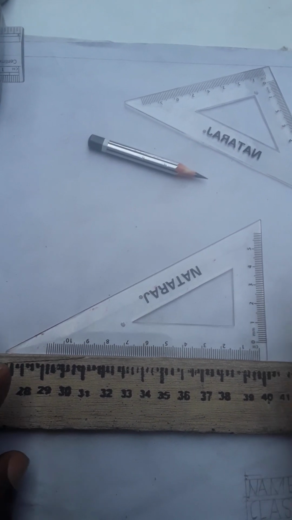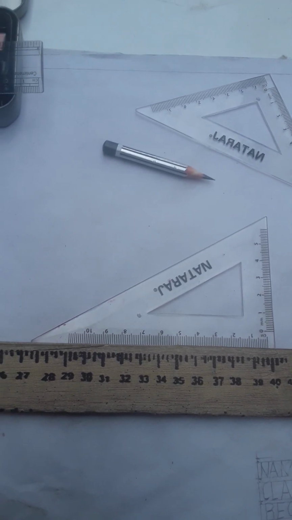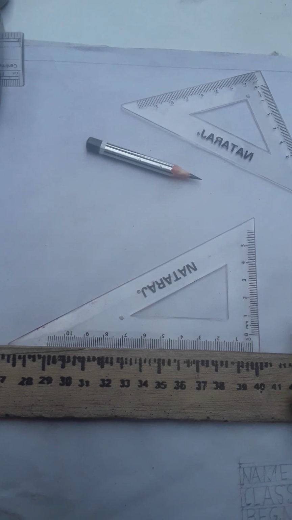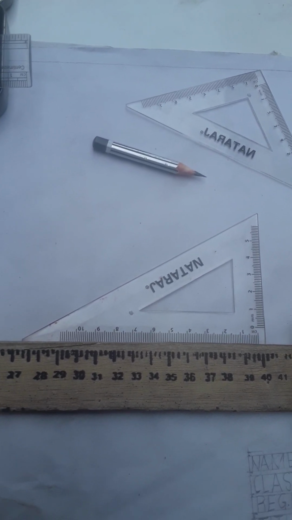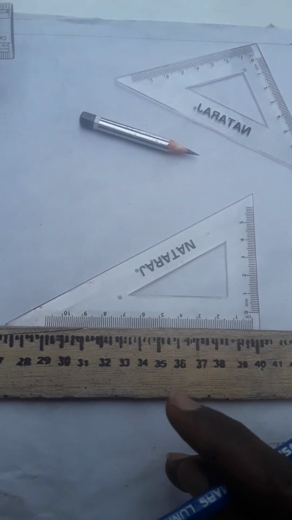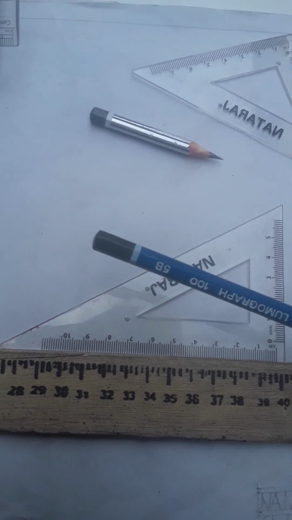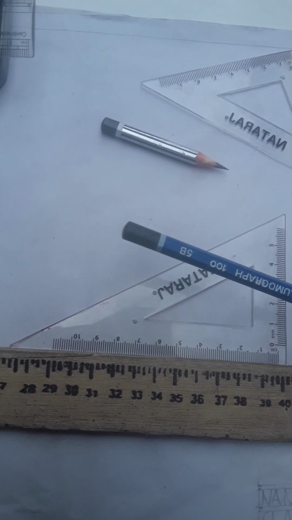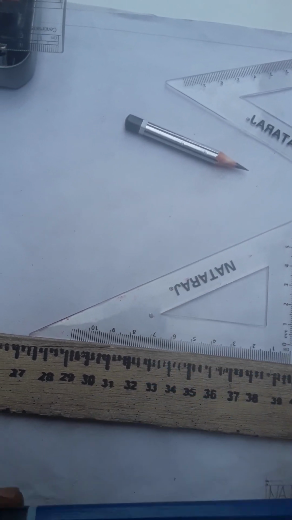Now we want to look at the second objective. We told you that initially we'll be talking about the explanation of isometric drawing. This time we want to look at the uses of isometric drawing. Some of you will be saying, what is the use of isometric drawing in the society? Yes, the isometric drawing has a lot of uses. Now the following are the uses of isometric drawing.